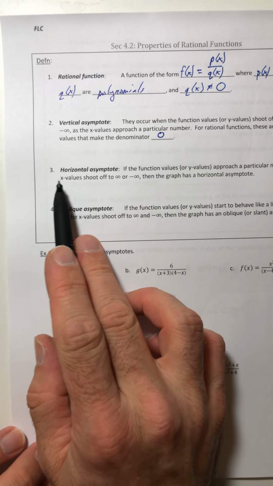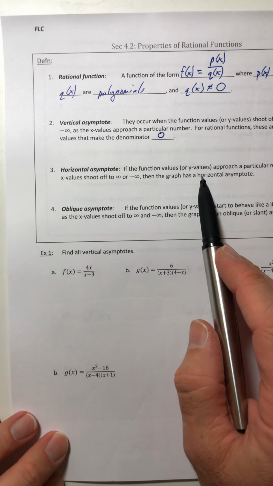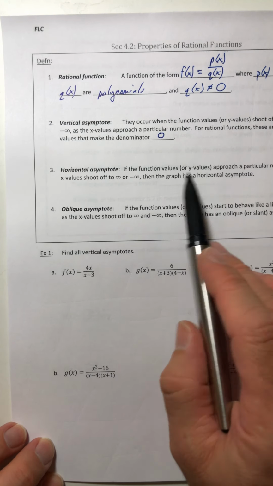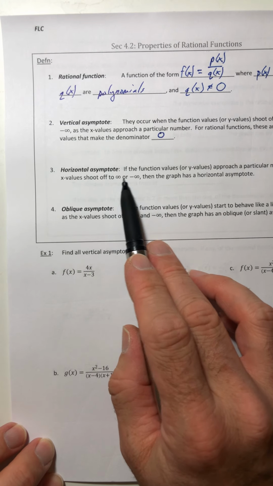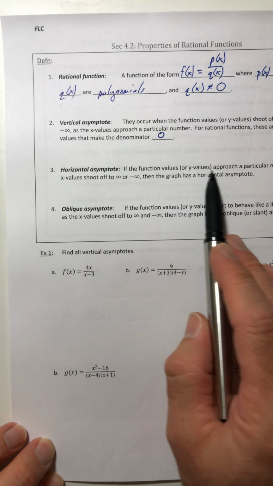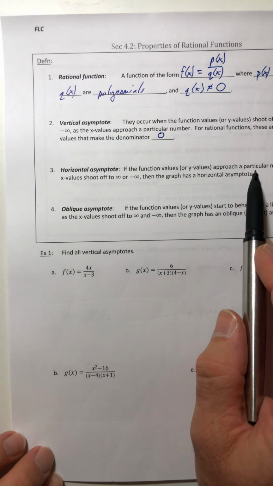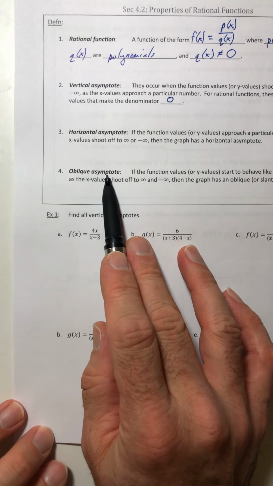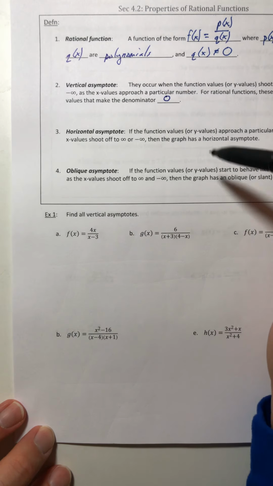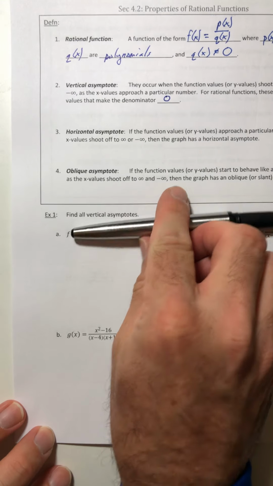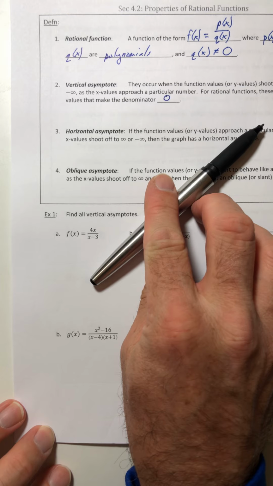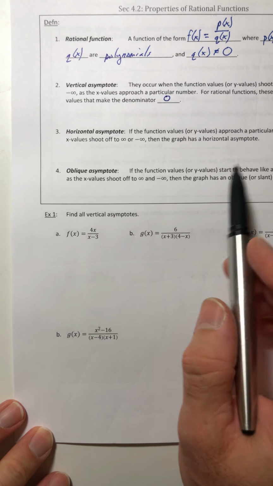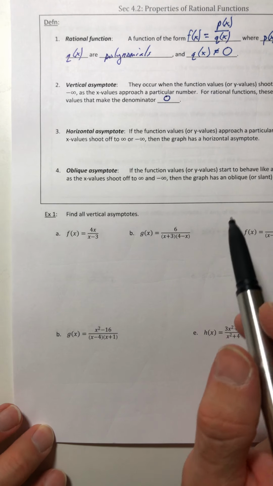Now some of them will have a horizontal asymptote, and in this case, it's kind of the reverse. As x shoots off to infinity or negative infinity, the y values are approaching a particular number. And some of them will have an oblique asymptote, where instead of a horizontal asymptote, it's a slant or a diagonal. So instead of approaching a particular y value, it's approaching a linear type function.